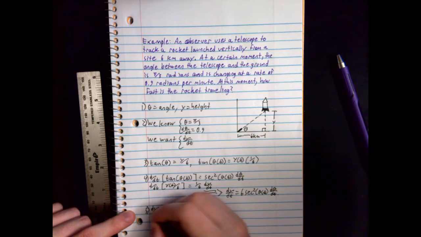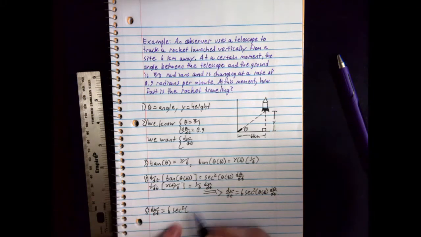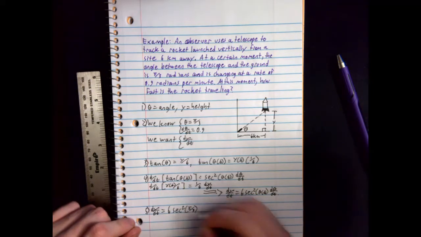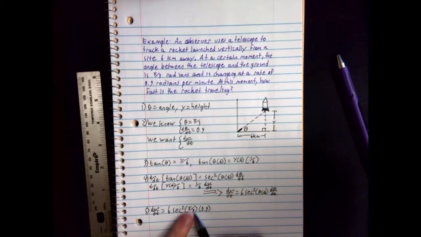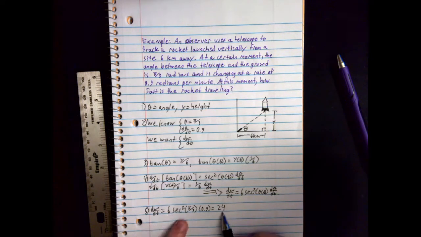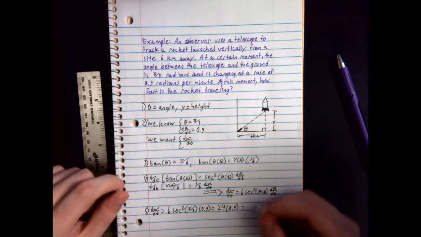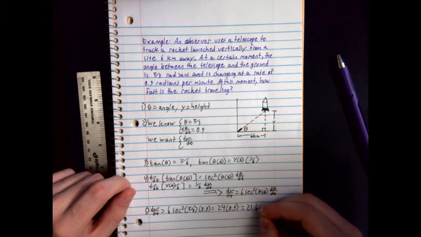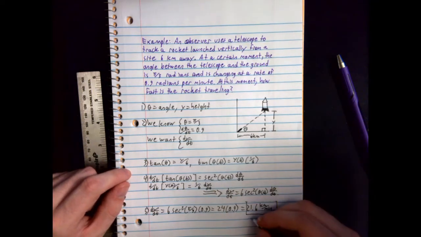So dy/dt at this instant is 6 times secant squared of pi over 3 times 0.9. Secant squared of pi over 3, you can put this in on a calculator. It's equal to 4. So this is going to be 24, because 4 times 6 is 24, times 0.9. And this is another thing you can do on your calculator. This is 21.6 kilometers per minute. Okay? And we're done. Again, that's our final answer.